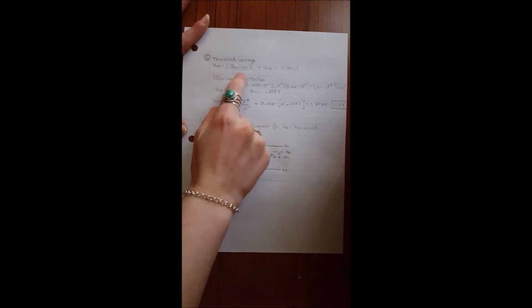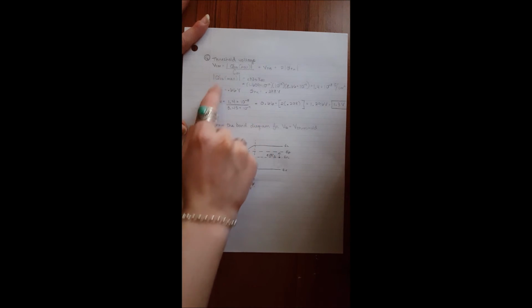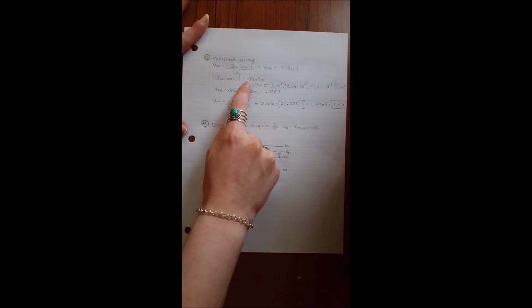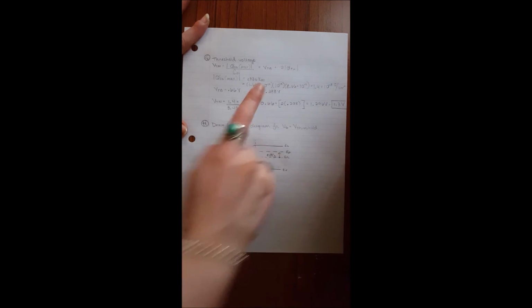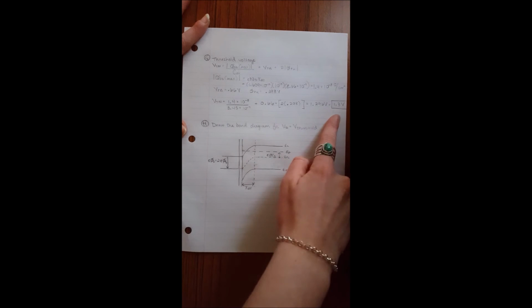Going right along, part G is the threshold voltage that they are asking for. And the only thing that we have not solved for yet is this Q prime SD max. To get that, we say the charge times ND times the depletion width, which we have all those numbers, so we can just plug it in. And then we also have found the flat band voltage and the work function of f of n, so we can just plug that in, and it rounds to 1.3 volts.